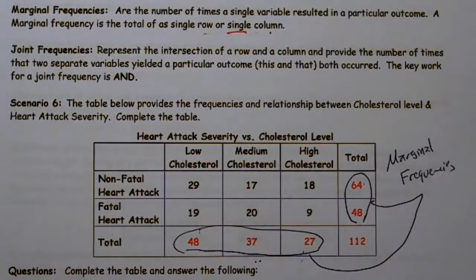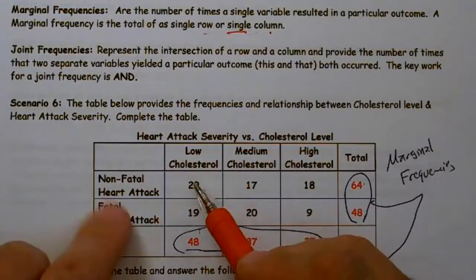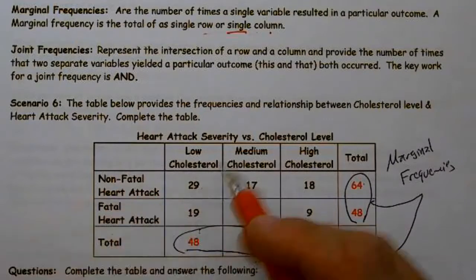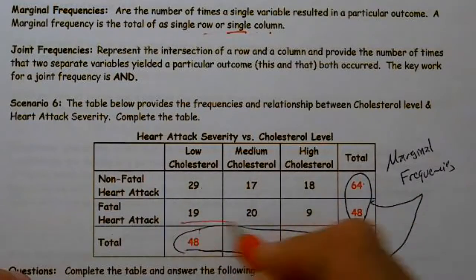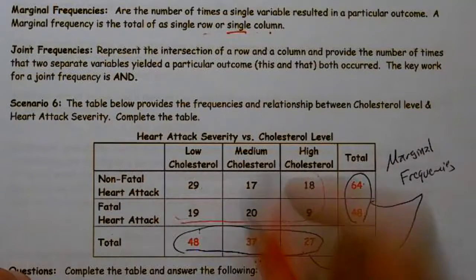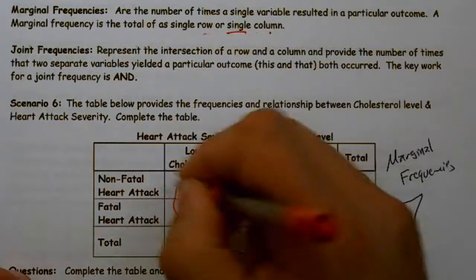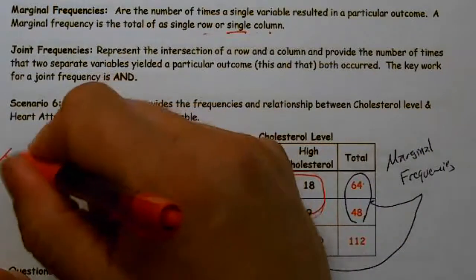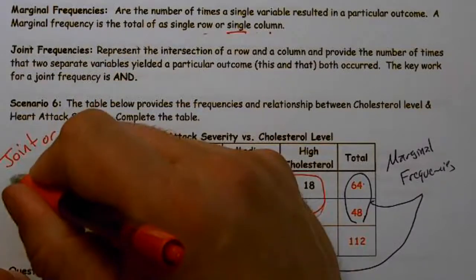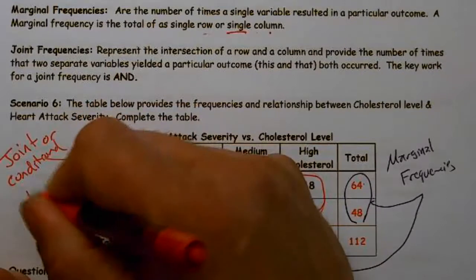When I look at the values in the center, this is combined of two things. So two things joined together, low cholesterol and non-fatal. So this group right here that's in the center of the table represents our joint, and another word is conditional frequency.